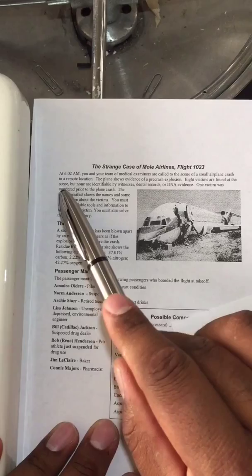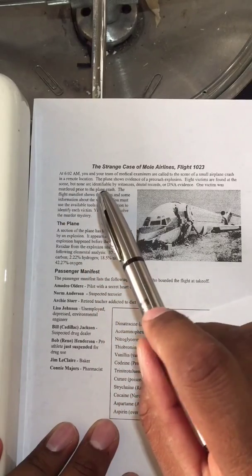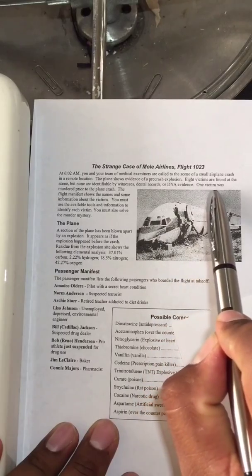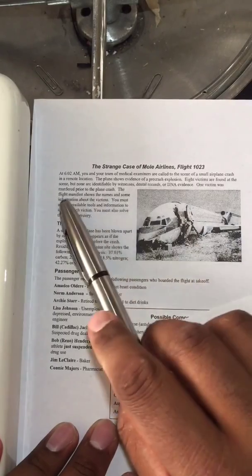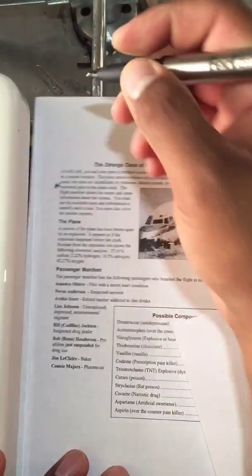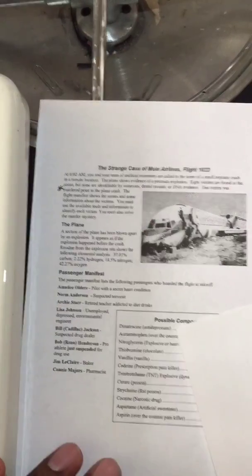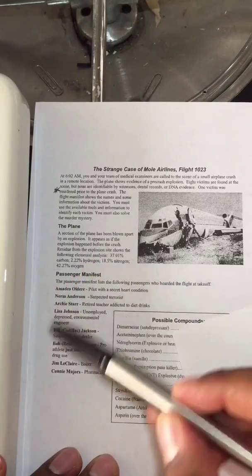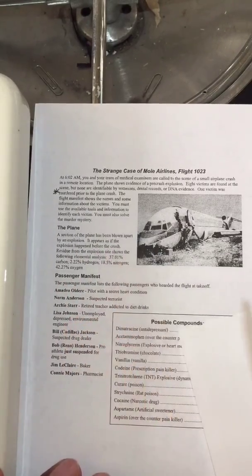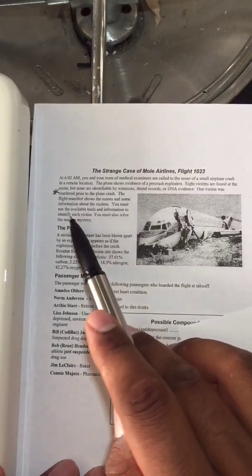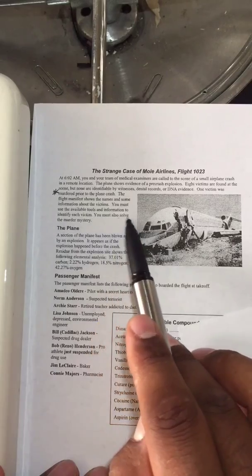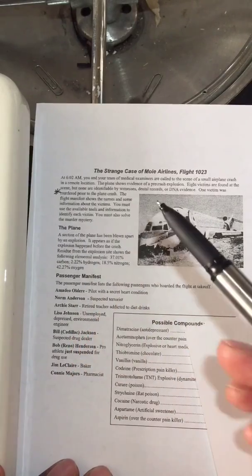The place shows evidence of a pre-crash explosion. Eight victims are found at the scene, but none are identifiable by witness, dental records, or DNA evidence. One victim was murdered prior to the plane crash. You need to figure that out. Who was killed before the plane crash? The flight manifest shows, right here, the names and some of the information of the victims. You must also use the available tools and information to identify each victim. You must also solve the murder mystery.